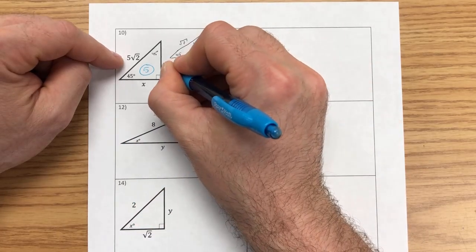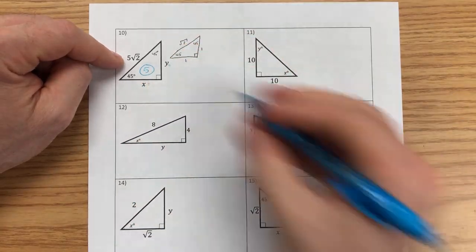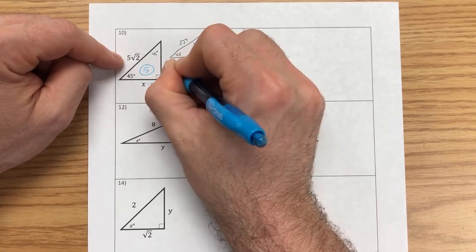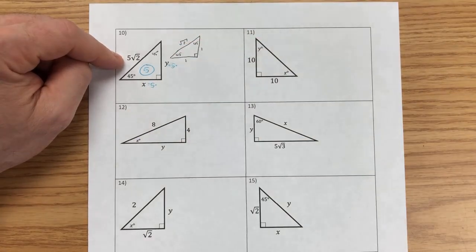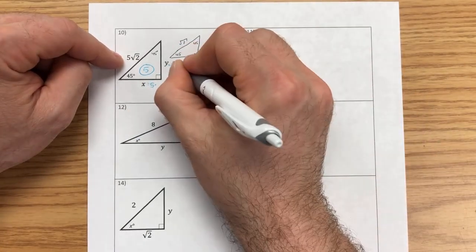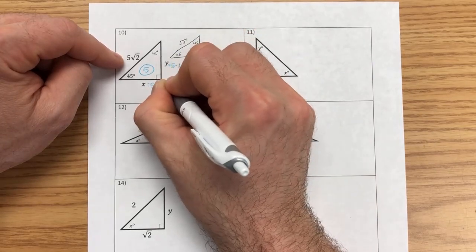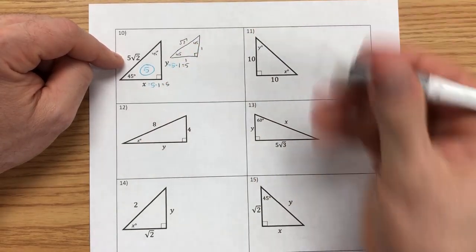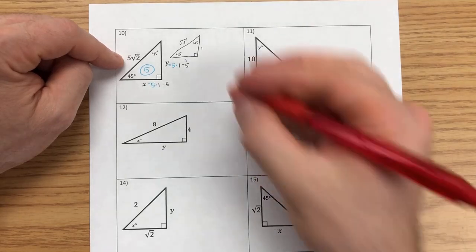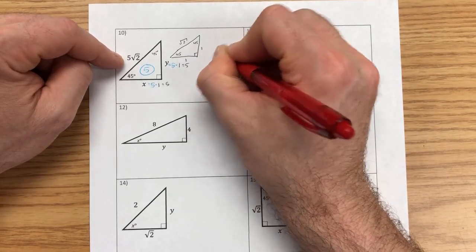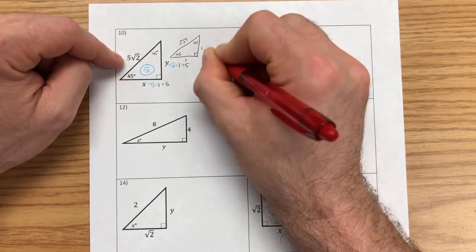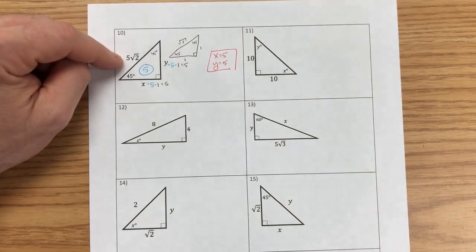So this is equal to 5 times whatever the original triangle had, times 1, times 1. So that must mean that my x is equal to 5, and my y is equal to 5.